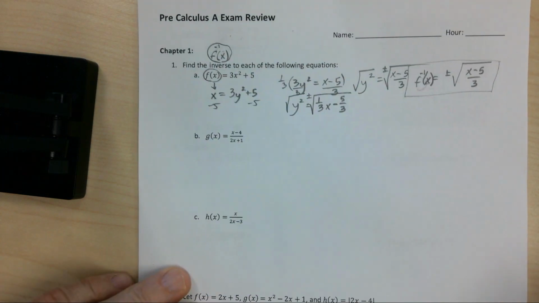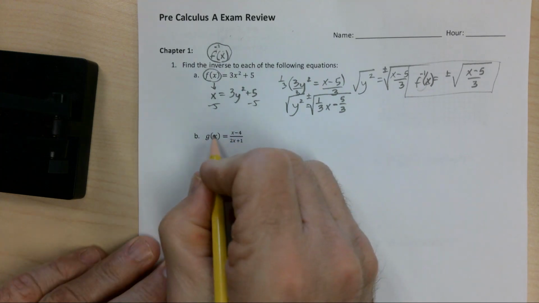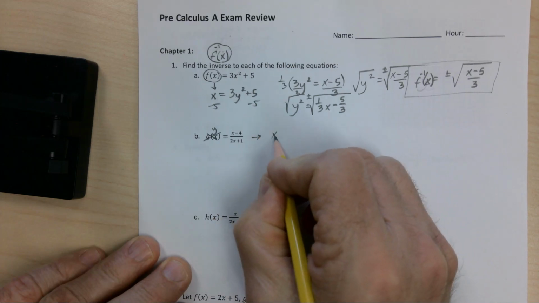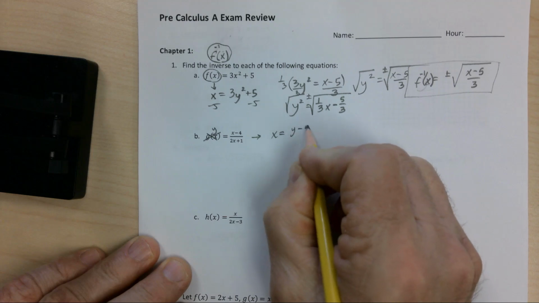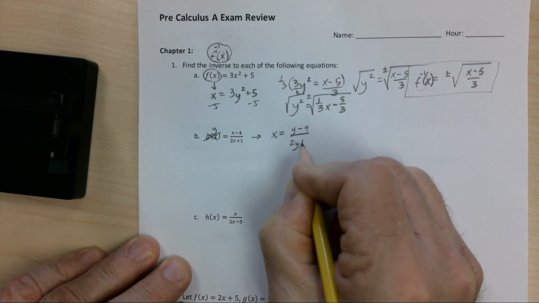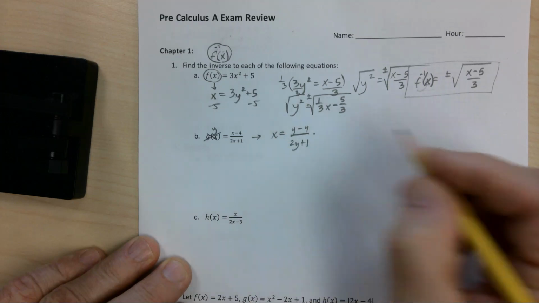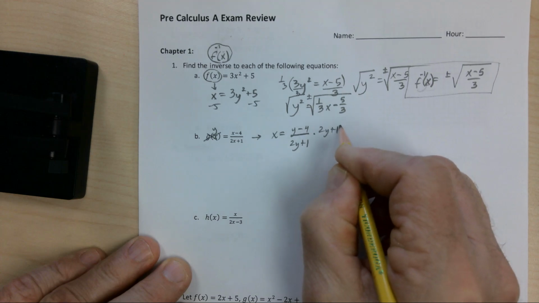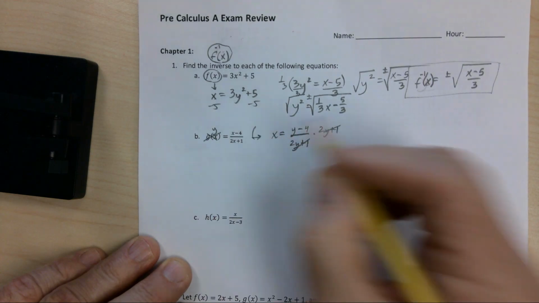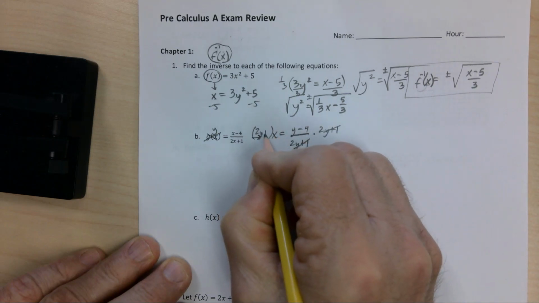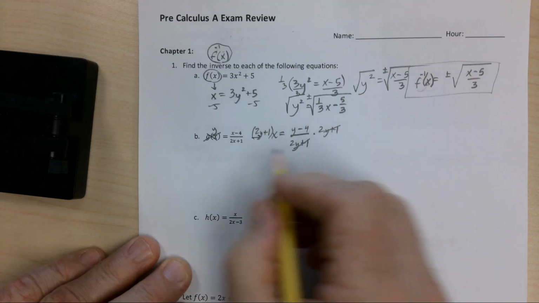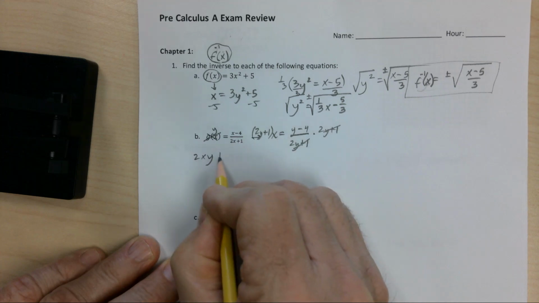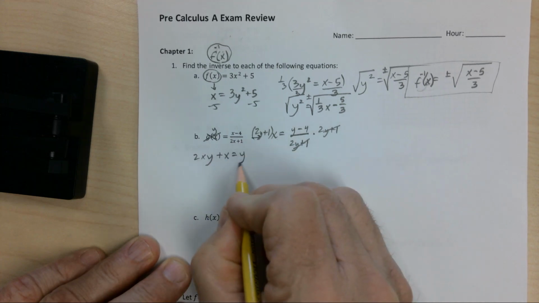Number 2. Inverse. Once again, g of x just represents y. First thing we're going to do is switch it out. So x equals (y minus 4) all over (2y plus 1). This gets a little trickier. I've got to remember my next step is to solve for y. So I've got to get rid of that denominator and multiply this side by 2y plus 1. I'm going to distribute, so I get 2xy, notice I put it in alphabetical order, plus x equals y minus 4.